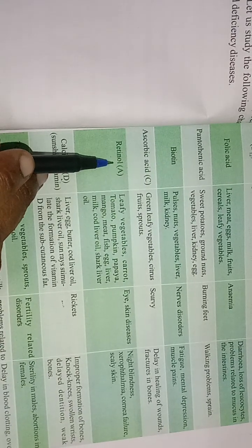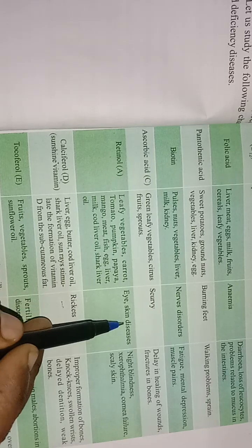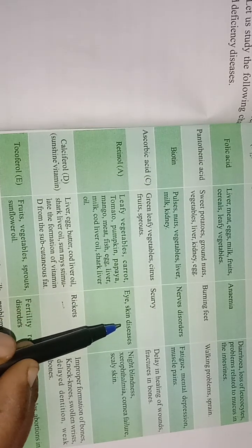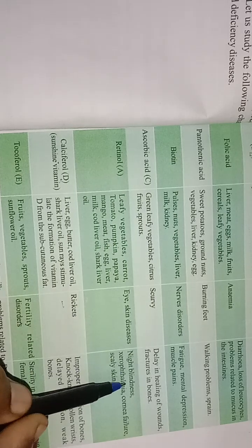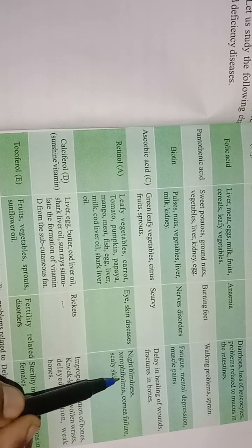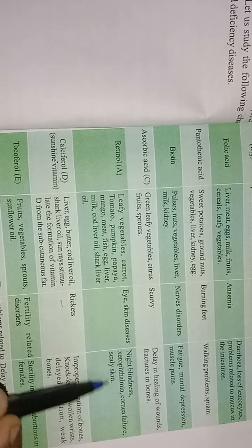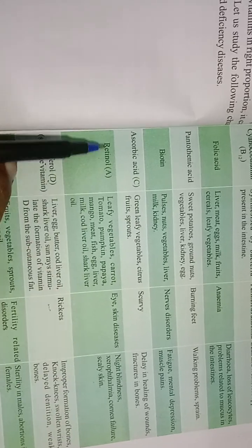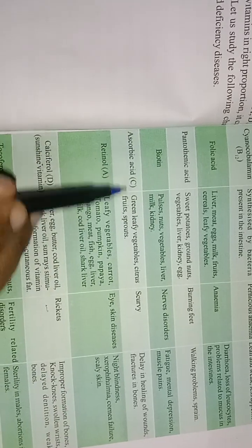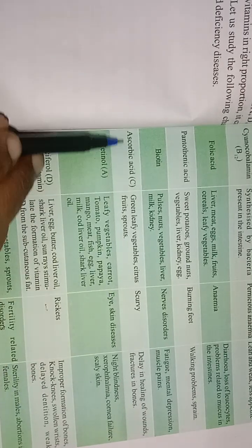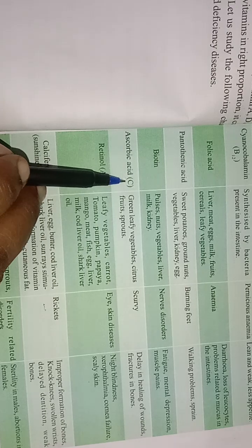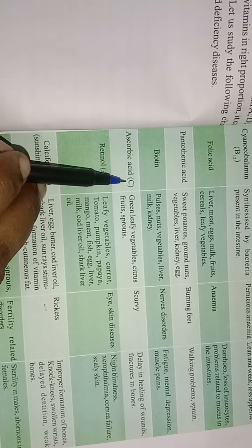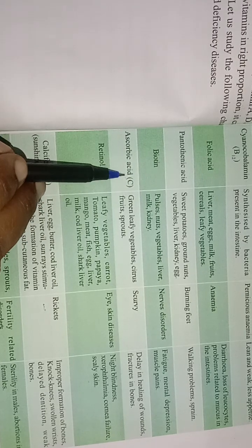Next, retinol. Deficiency diseases are of the eye and skin: night blindness, xerophthalmia, cornea failure, scaly skin. Next, ascorbic acid, right? We will see most of the vitamin C in fruits like lemon, amla, all these sour fruits.